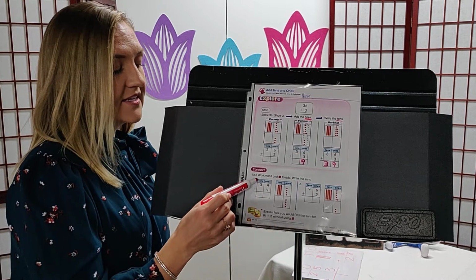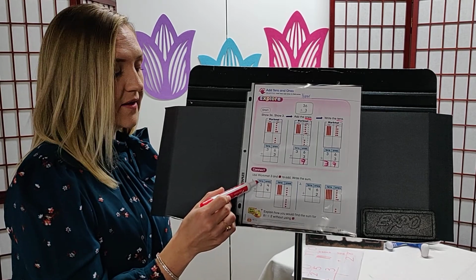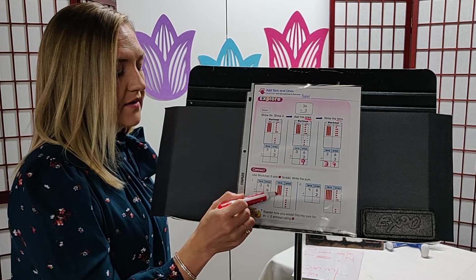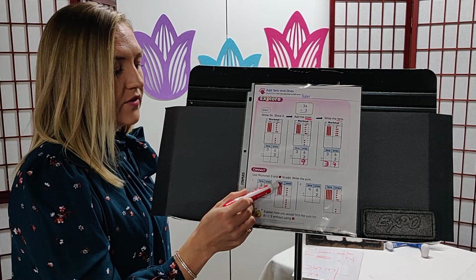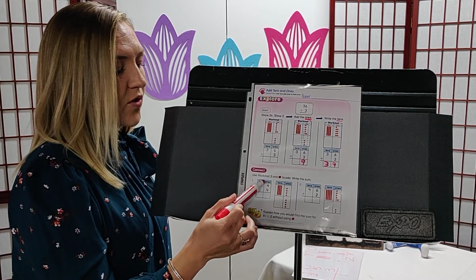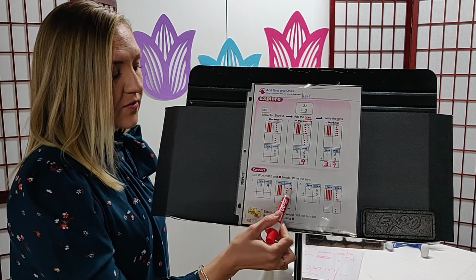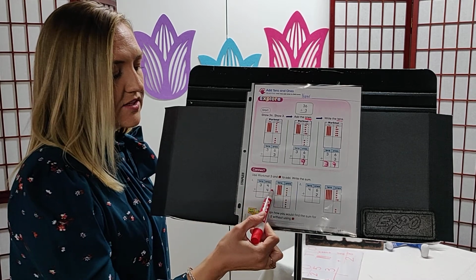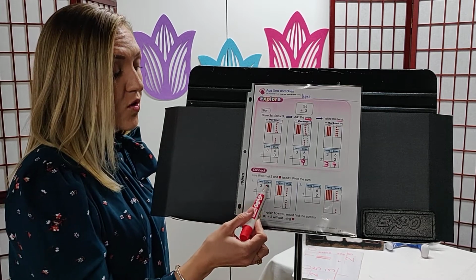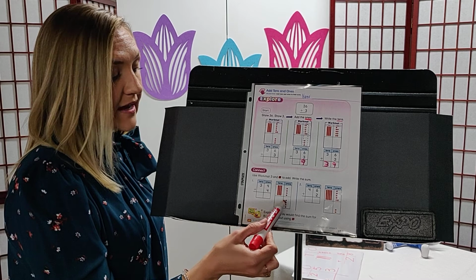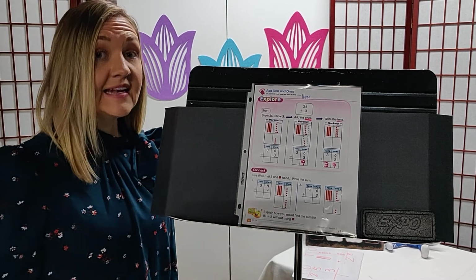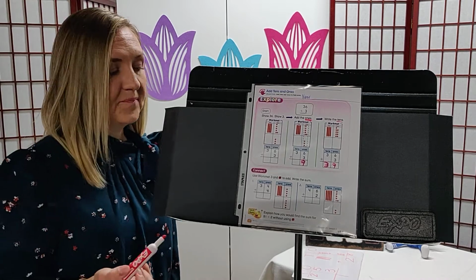That 3 in the tens column actually represents 30, right? 3 groups of tens. So we have 1, 2, 3 groups of tens. This 4 here, 4 ones, so they drew them here. 1, 2, 3, 4. That's 34. Now we're going to add 4 more ones. So they went down below and added 4 more. 1, 2, 3, 4.